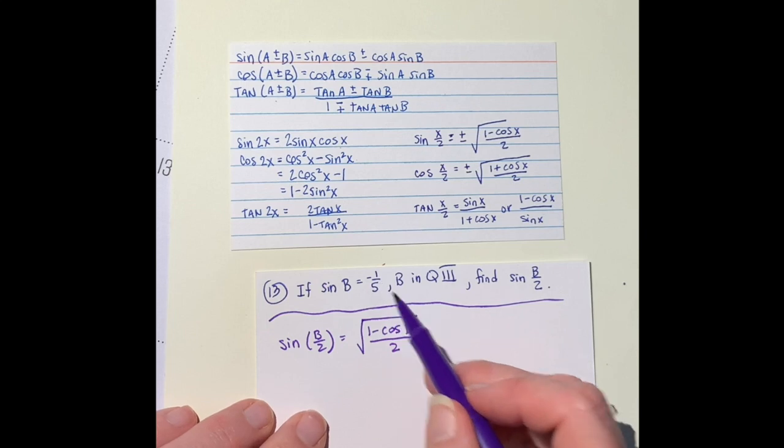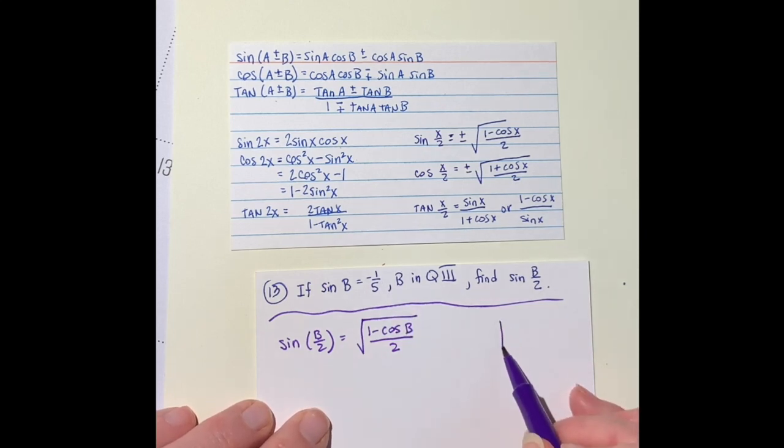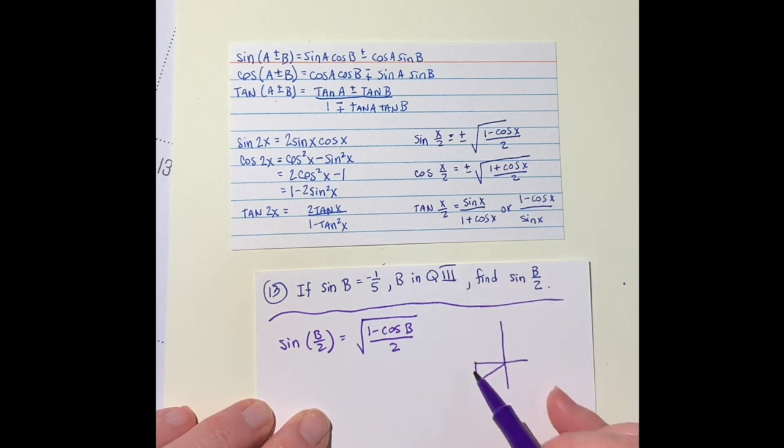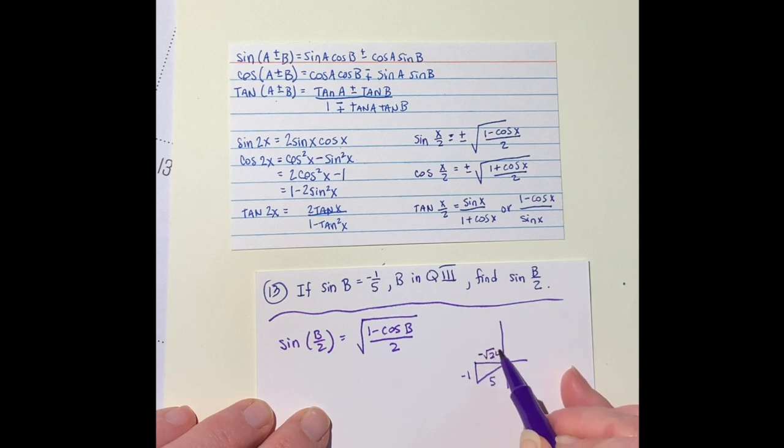Okay, well, they give me the sine of B, not the cosine, so let me draw it out here in quadrant 3. If the sine is -1 over 5, the opposite to the hypotenuse, doing the Pythagorean theorem, this would be 25 minus 1, which would be 24, so this would be negative square root of 24.